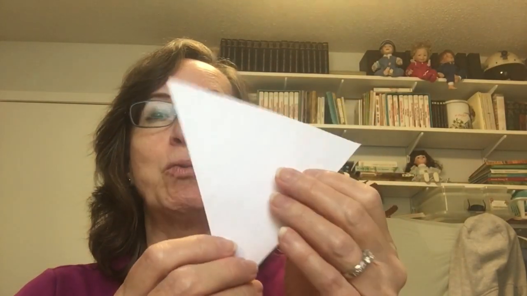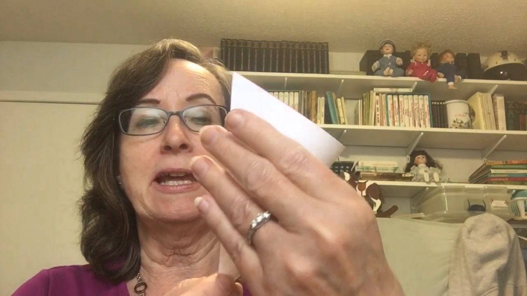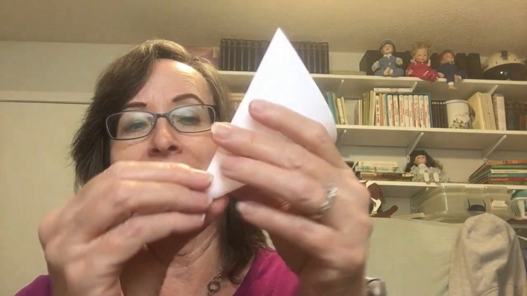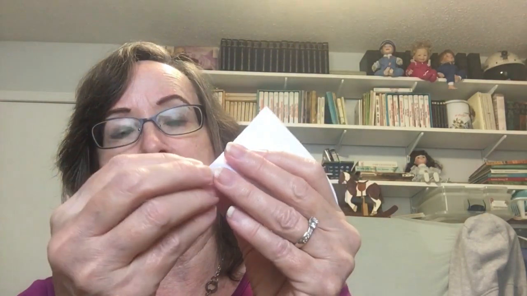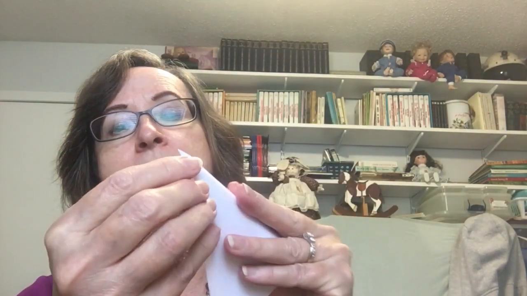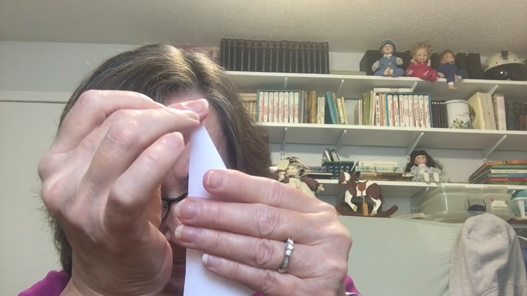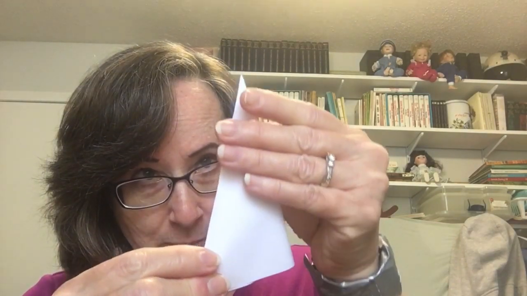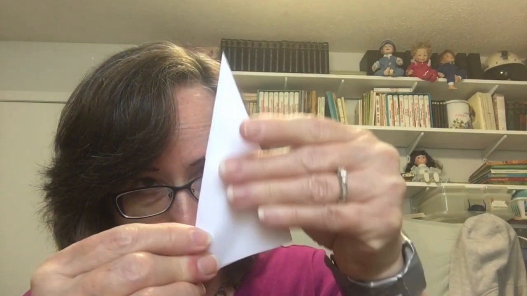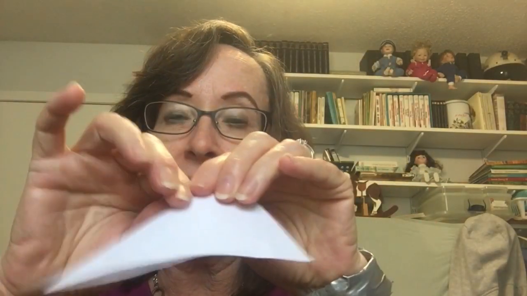Okay, so we saw in our figure that we could fold the triangle exactly on its vertex. Okay, so I'm going to fold it on its vertex, and I'm going to make sure it matches on the other side.